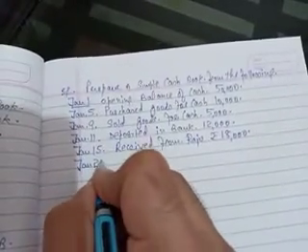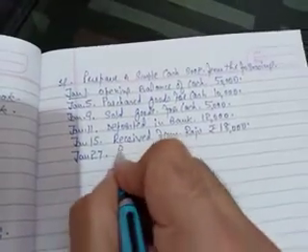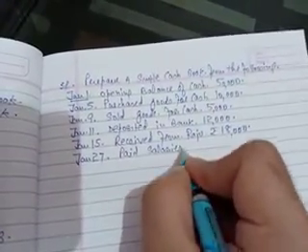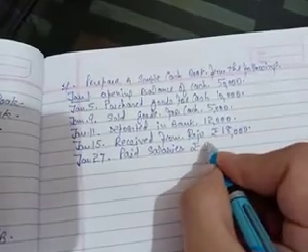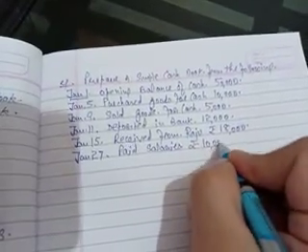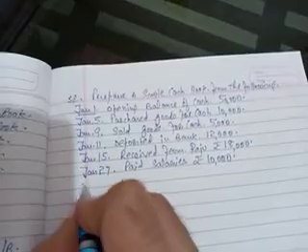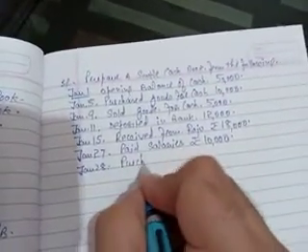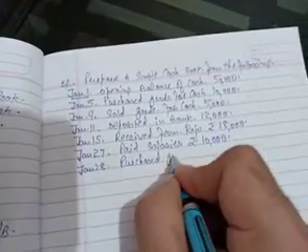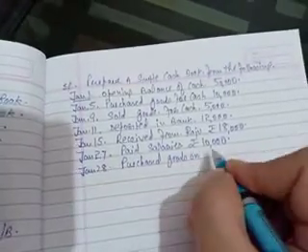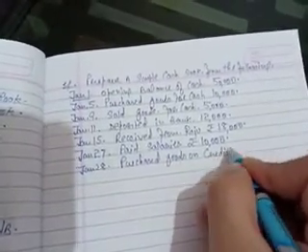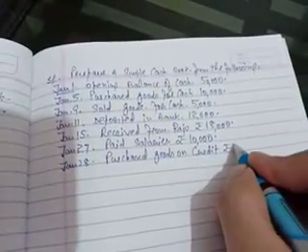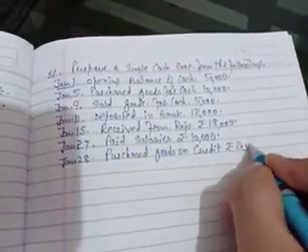January 27, paid salaries rupees 10,000. January 28, purchased goods on credit rupees 20,000.